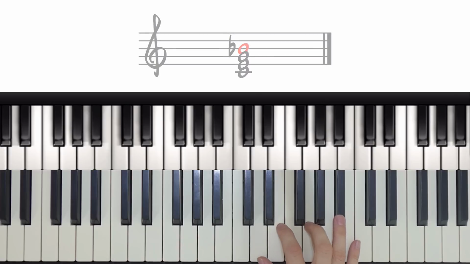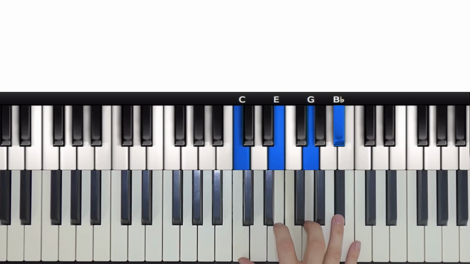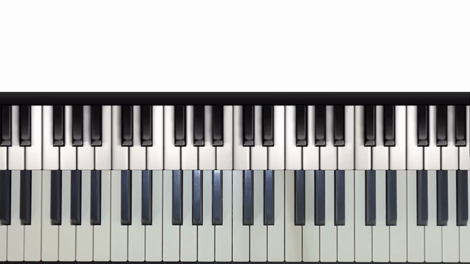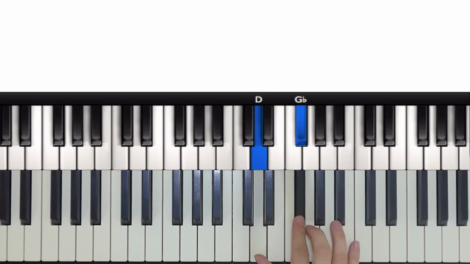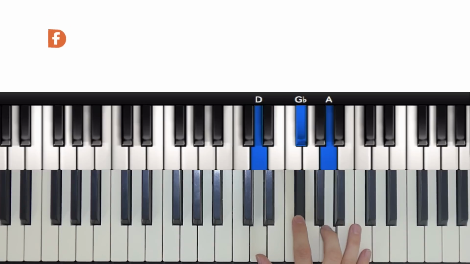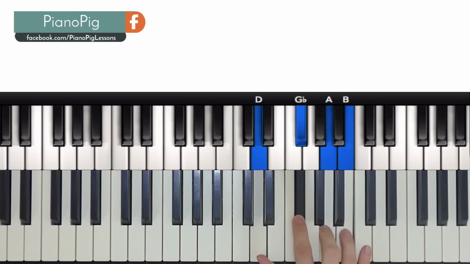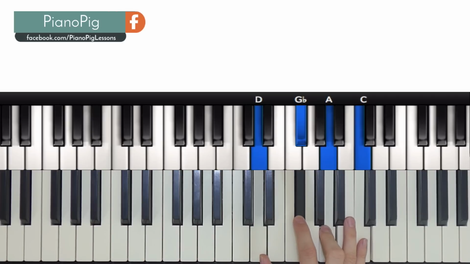Another easy way to remember this is to think of it as a 3-2-2 chord. So let's try that out by constructing a D dominant 7 chord. We play the note D, skip 3, skip 2, skip 2. And there we have a D dominant 7 chord.